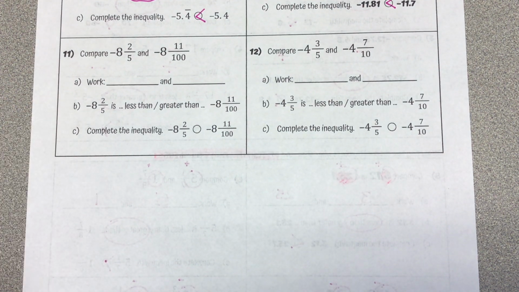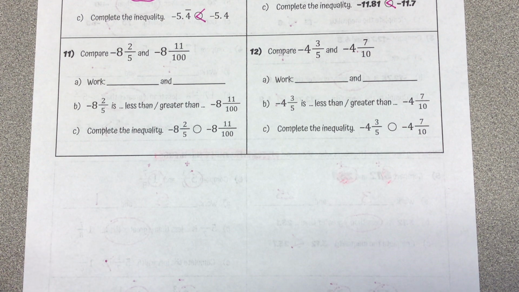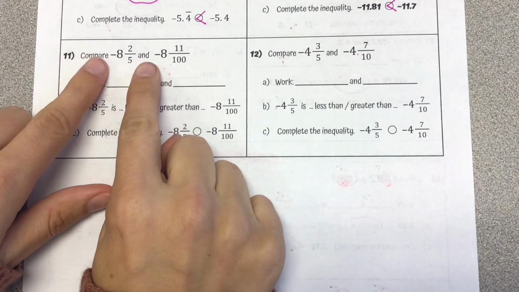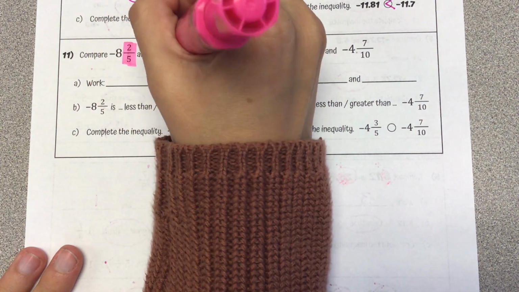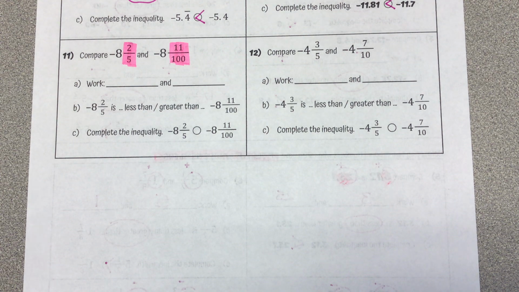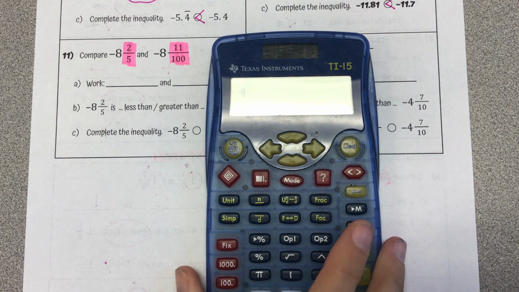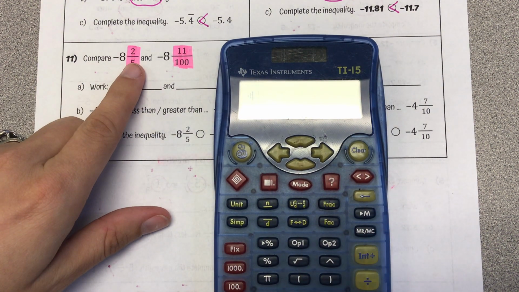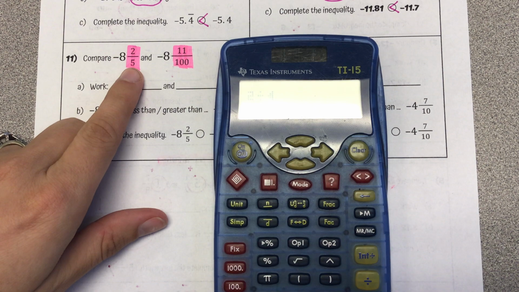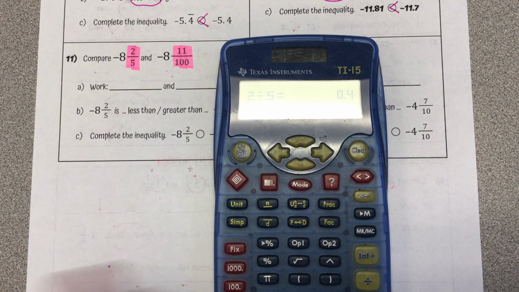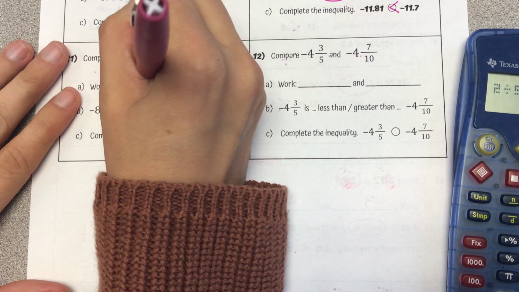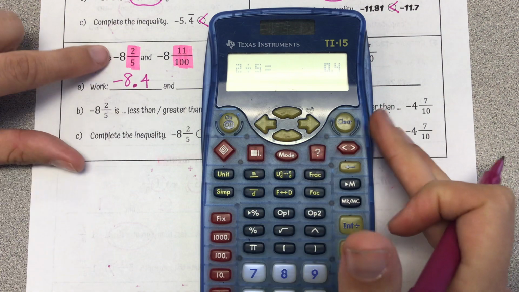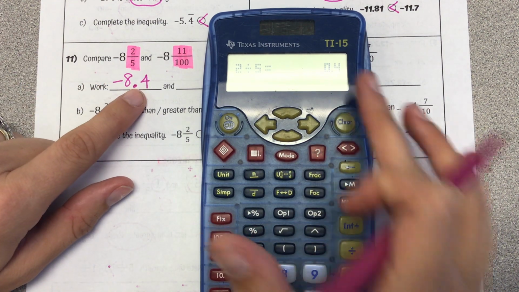Number 11, negative 8 and 2/5 and negative 8 and 11 over 100. So they have the same sign, they have the same whole number. We are just looking at the fractional part here. So when I want to convert my fraction to a decimal, all I'm going to do is plug in my numerator divided by my denominator. So 2 divided by 5 is 0.4. So negative 8.4. We don't put the 0 because that's not our whole number. Our whole number is negative 8. We just put in the decimal value.